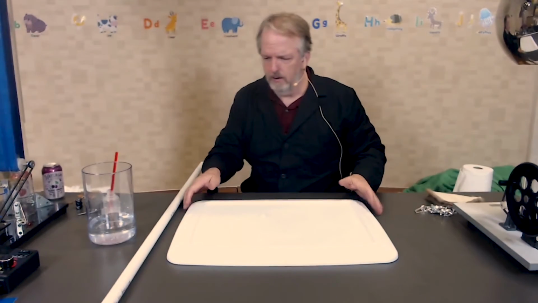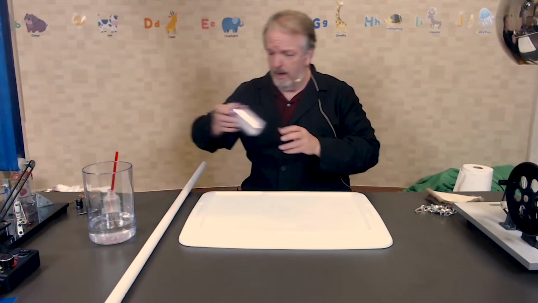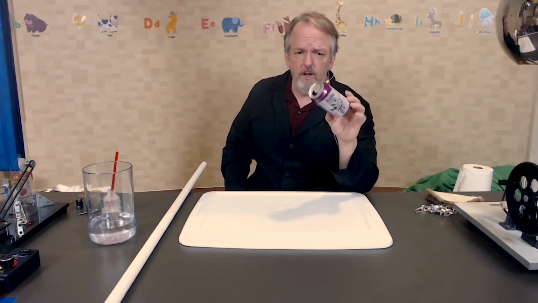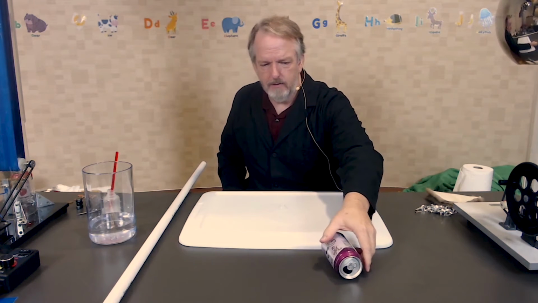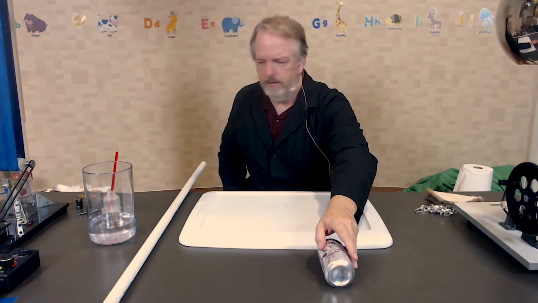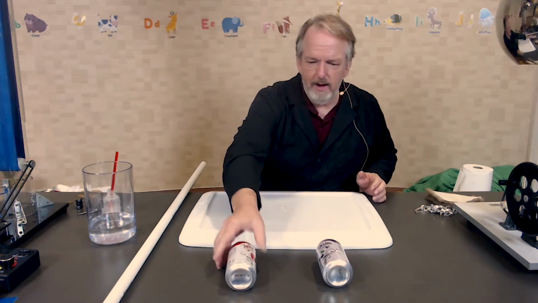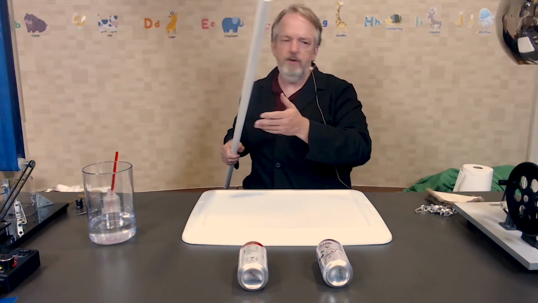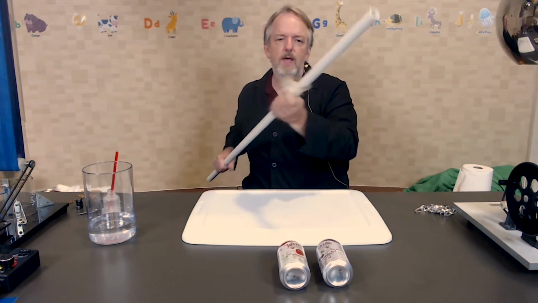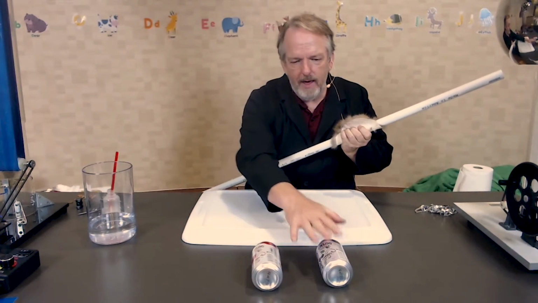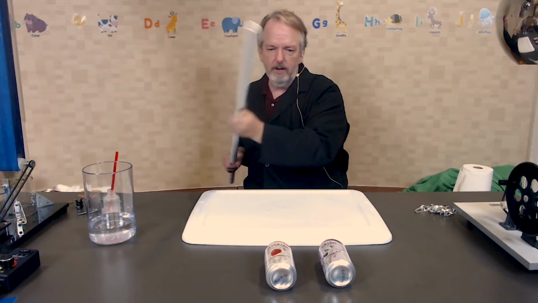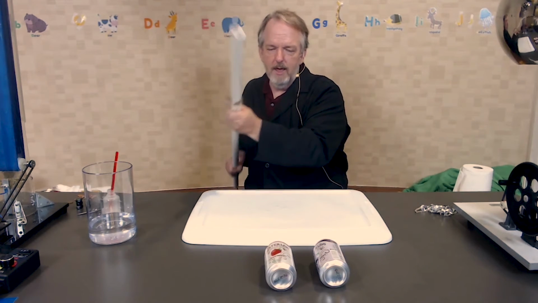Let's try one more thing that also is just as easy to do. I have some empty aluminum cans. Well, aluminum cans are metal, and let's try this, and I have another one. Now let's charge up this PVC pipe again, and we'll make this negatively charged. Well, those cans right now, they have no net electrical charge, so they're neutral.